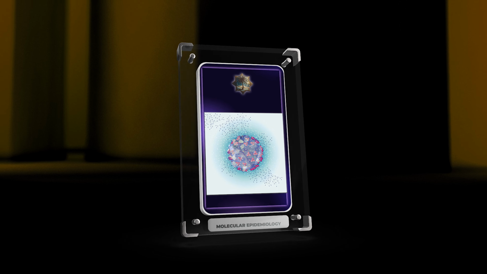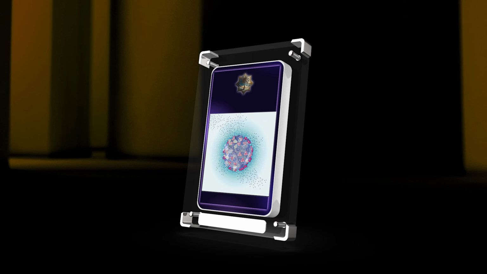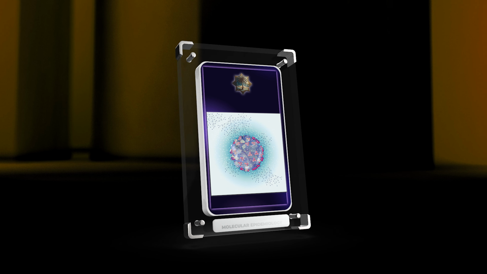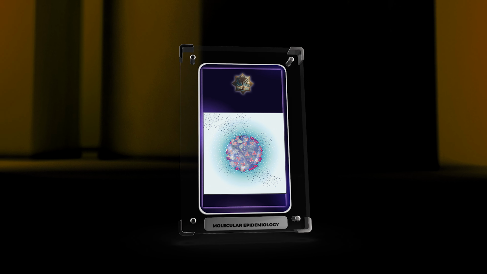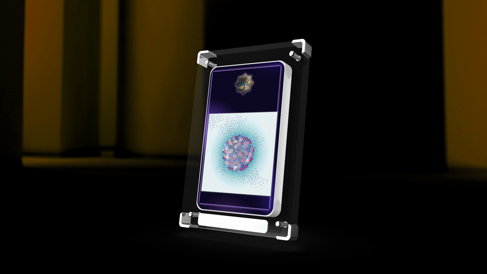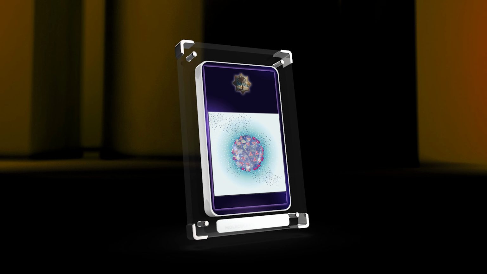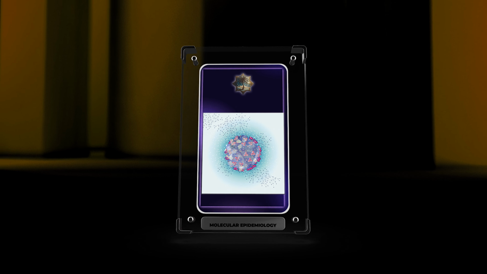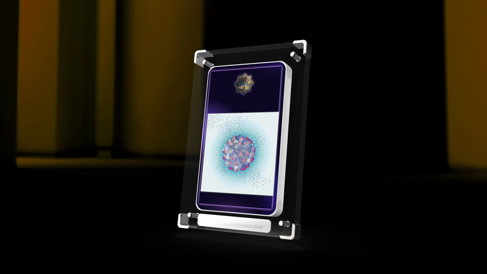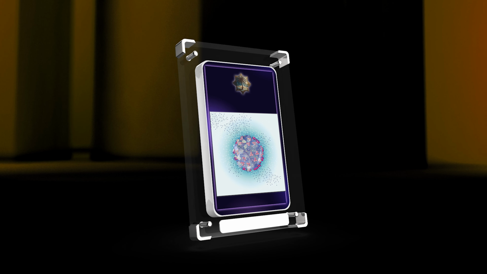In conclusion, molecular techniques have revolutionized microbiology, providing insights into disease transmission and evolution. Understanding genomics, antimicrobial resistance, and outbreak investigations is crucial in improving global health. As healthcare professionals, we must embrace and apply molecular biology in our practice.